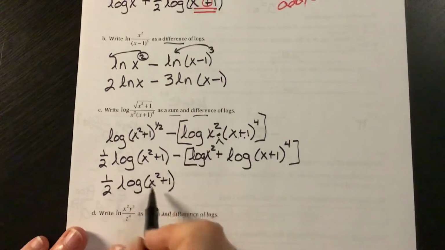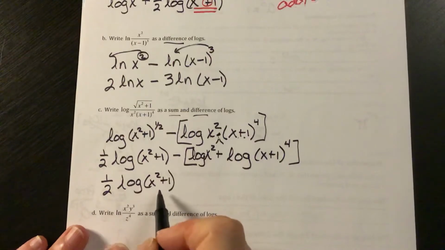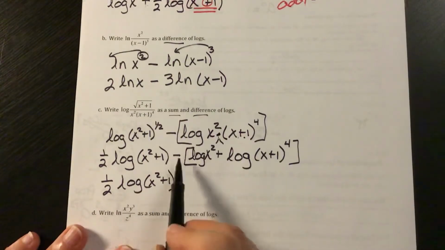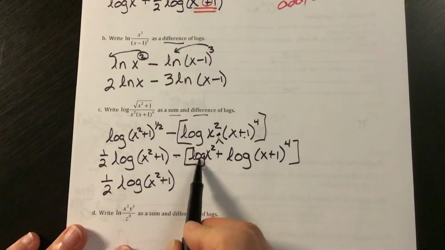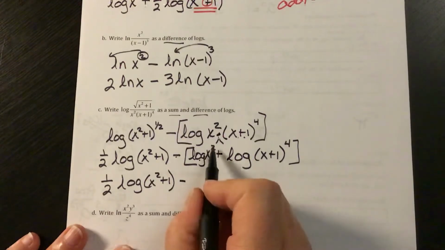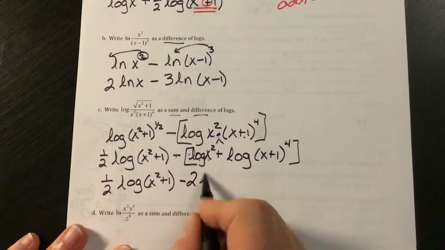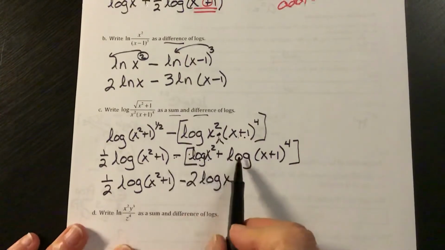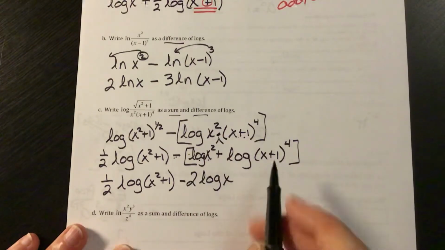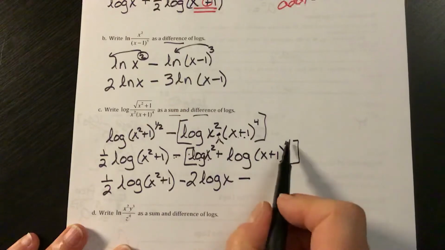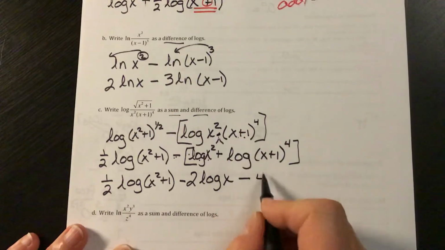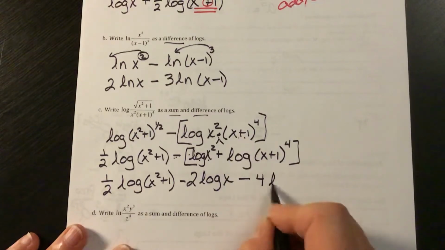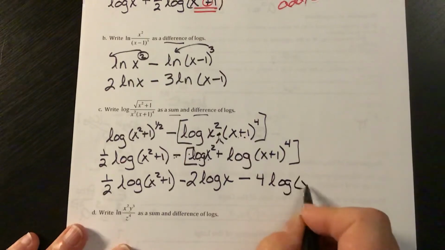Now remember, I can't break away if it is part of a sum. So I'm going to subtract log x squared, which is, if I bring the 2 in front, 2 log x. And I'm also going to subtract this part. So I'm going to subtract, and I'm going to bring the 4 in front, 4 times log of x plus 1.